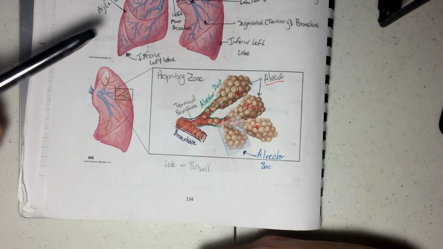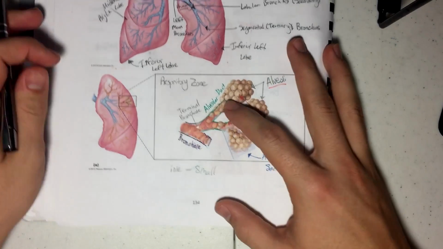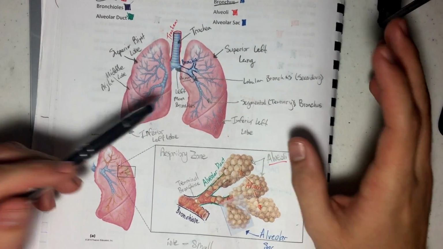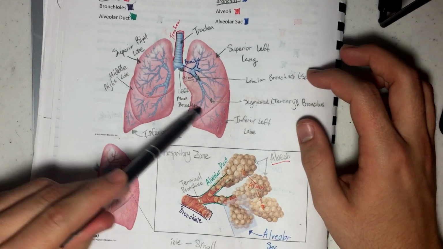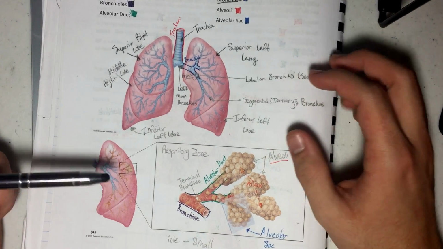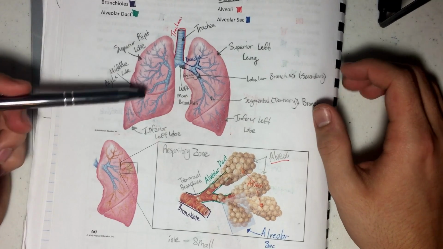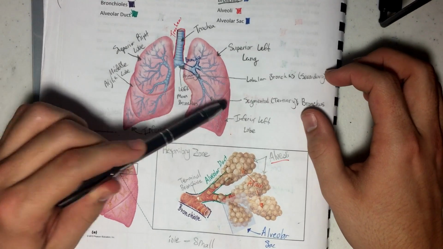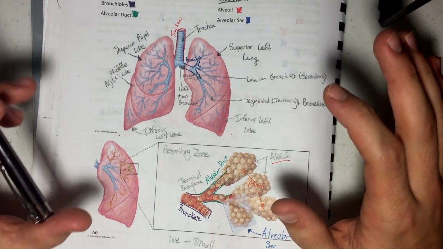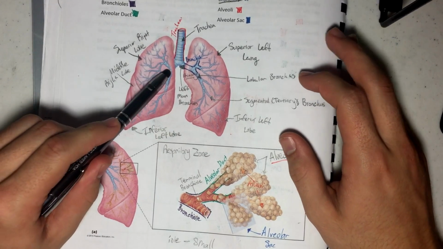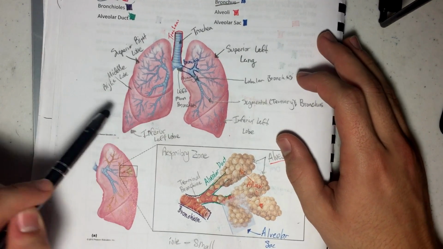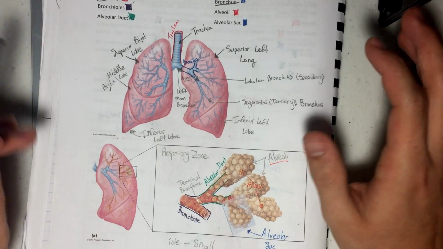Some parts of the lung, just some interesting facts. The left side is smaller than the right side. That's because your heart sits down here. And so the right side, being bigger, has 3 lobes, but the left side only has 2 lobes. And they're divided up into sections in that way, as in you have a branch that goes to each piece of that section.